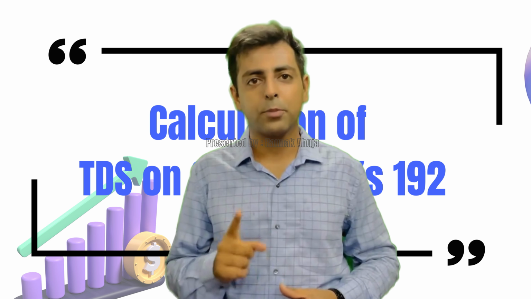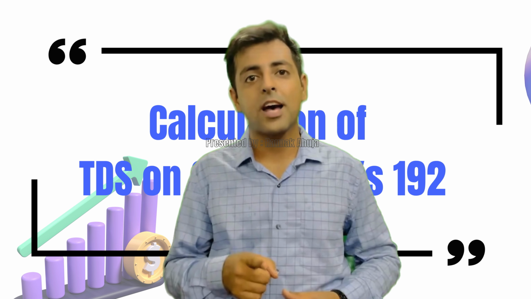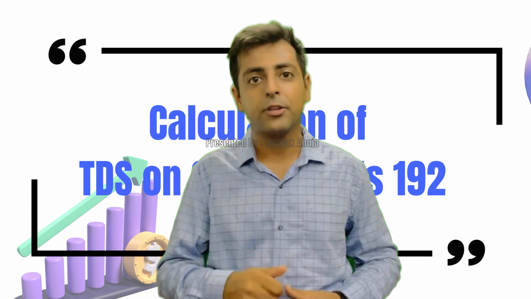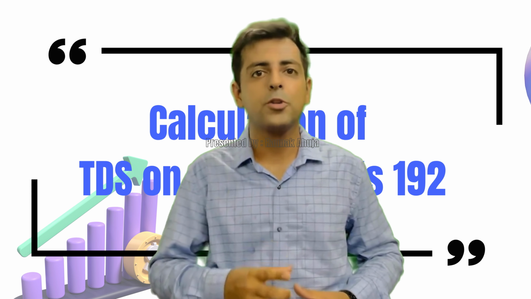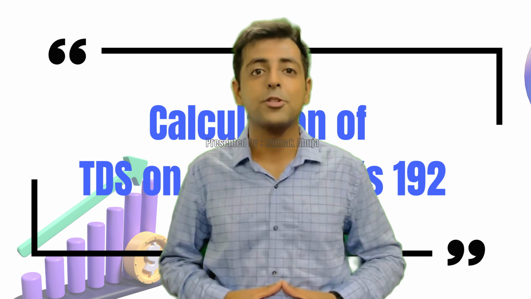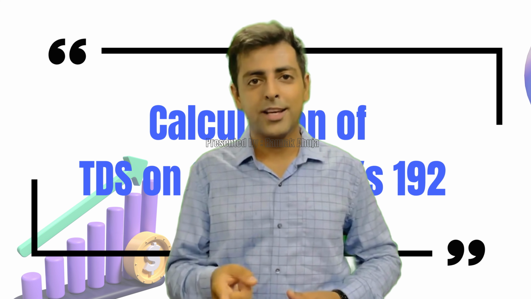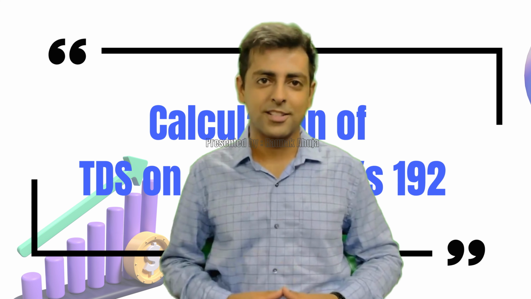Further, in case of a person who wants to pay taxes as per the advance tax provisions, then in such a case, the calculation that we are about to discuss can also be used for calculation of advance tax, which is due for payment on the 15th of June. With this, let's begin with the calculations.